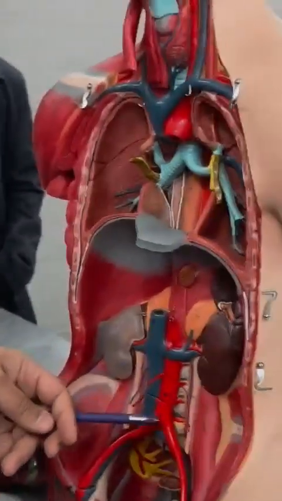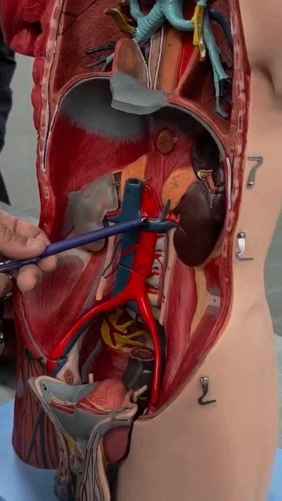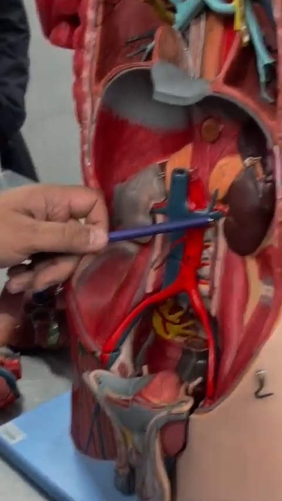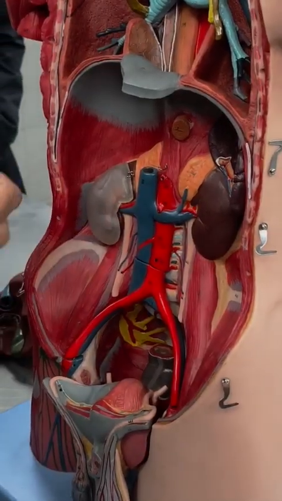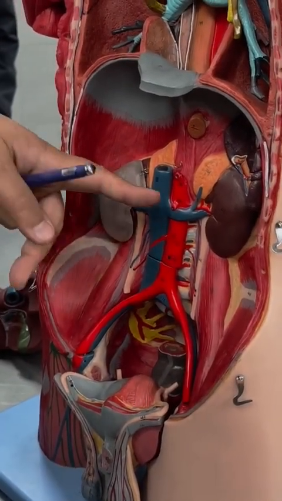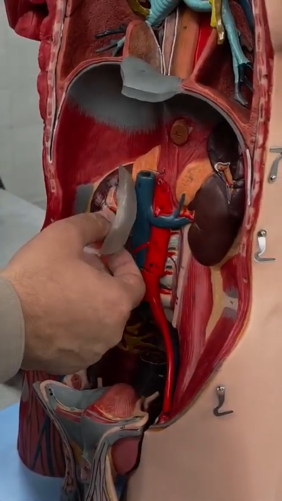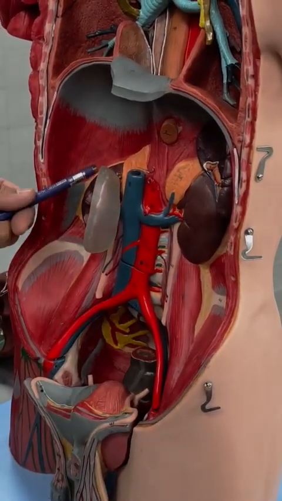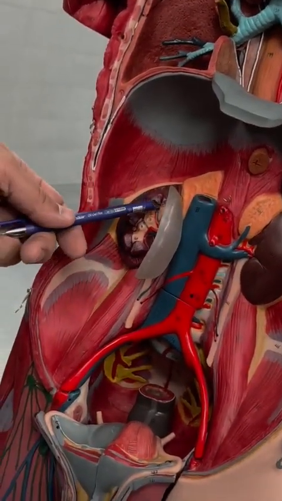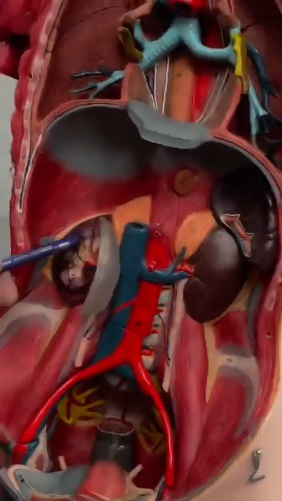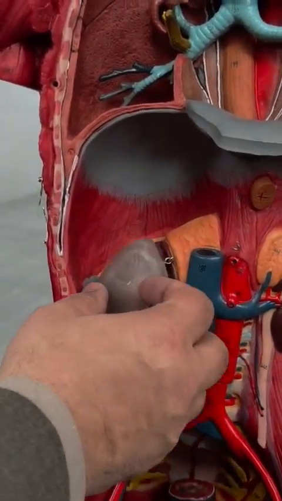Okay, you see here the abdominal aorta, celiac trunk, superior mesenteric, inferior mesenteric, and this is the left renal vein that is in the forceps between the superior mesenteric artery and the abdominal aorta. And here you see the renal pyramids or Malpighian pyramids of the kidney, minor calyces and major calyces, and renal pelvis. You see in this part.